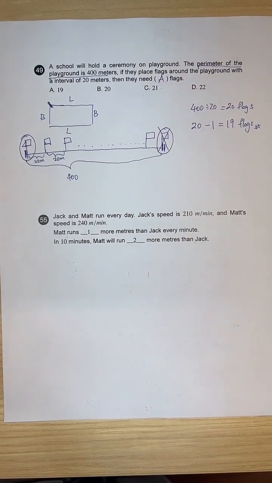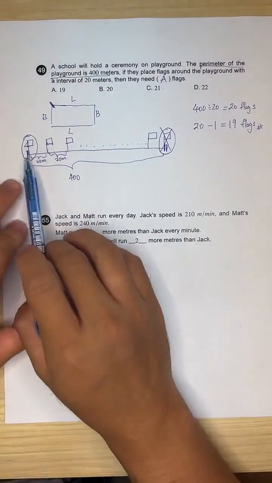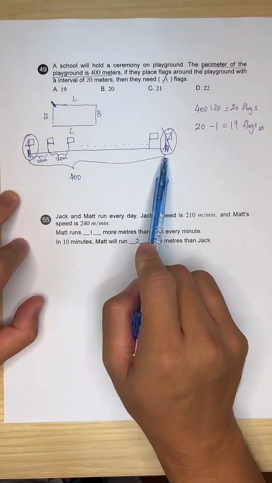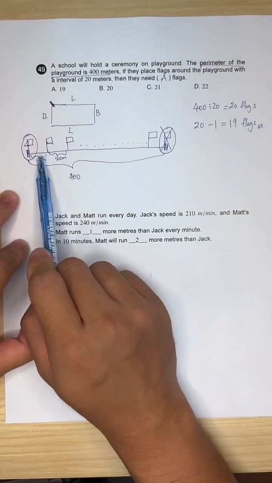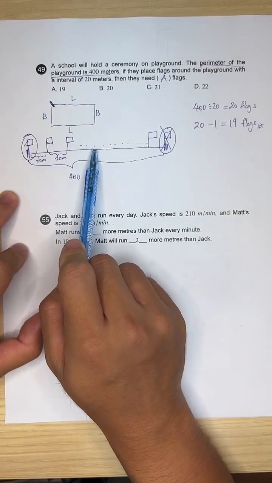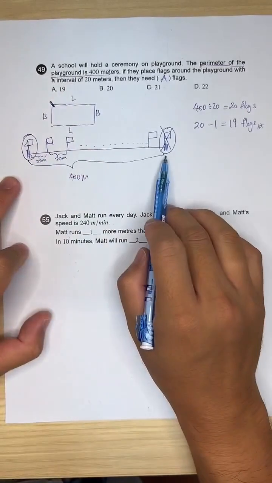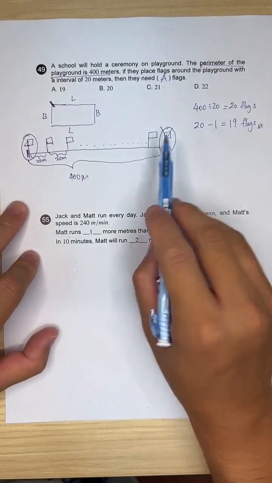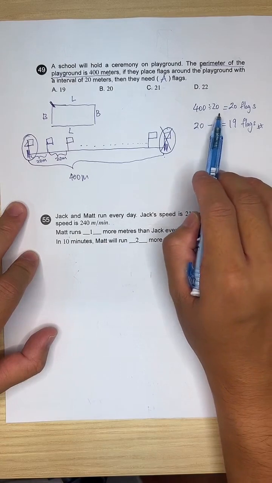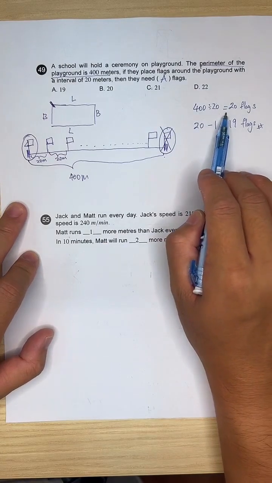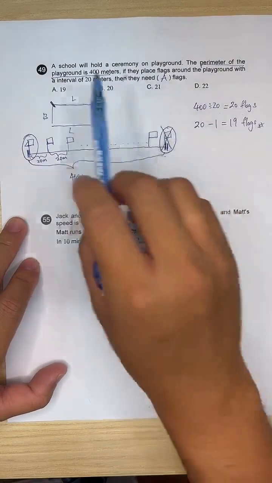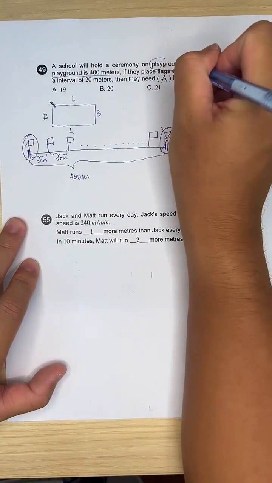Ravi asked why minus 1? Okay, so imagine now if I have one straight line, if the interval is 20, 20, 20, we have 400 meters from one end to the other end. So if we want to find how many flags, 400 divided by the interval 20 is equal to 20 flags. However, this question is about a playground.